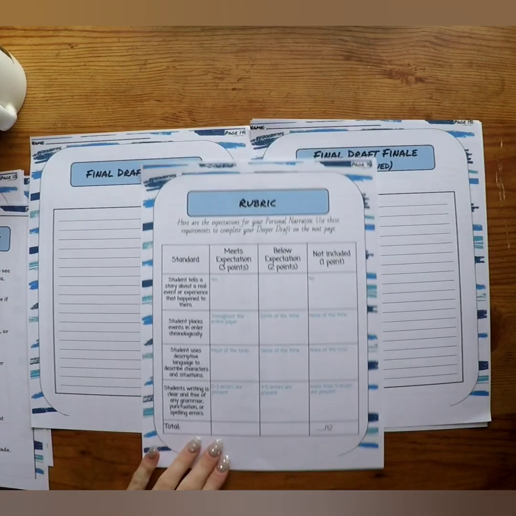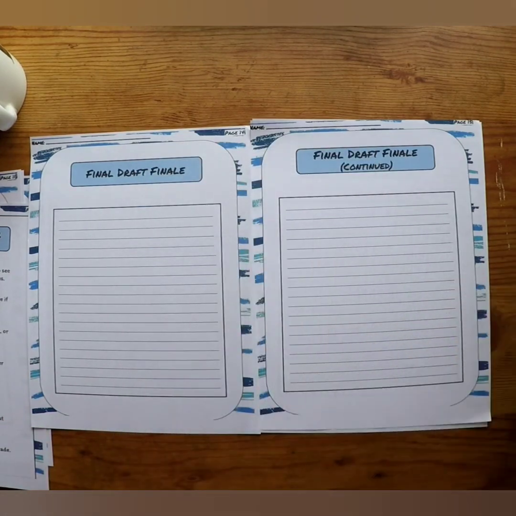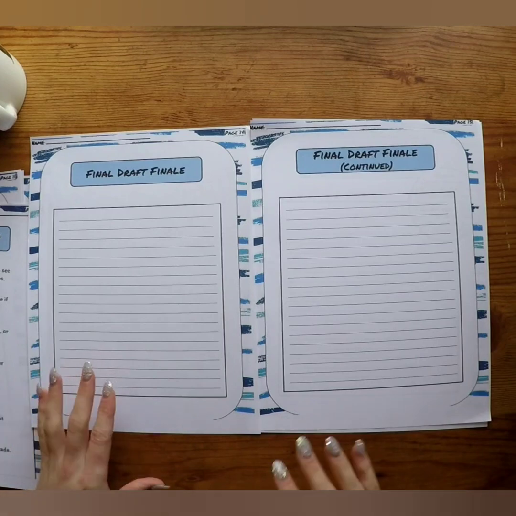And that way you have a packet that shows the entire writing process, how they started and how they ended. And so you could use that if you need to, if you're doing portfolio style conferences, or if you want to use this as kind of a benchmark for the beginning of the year and compare it to a unit plan at the end of the year. So it's just nice to have all of that together.